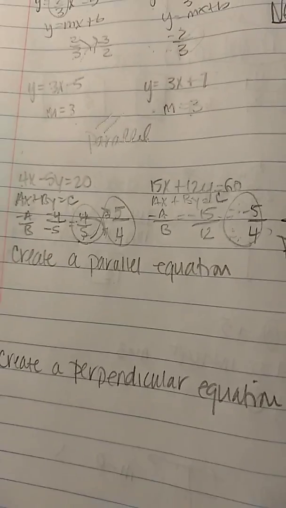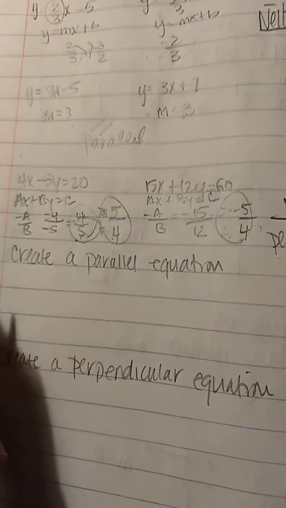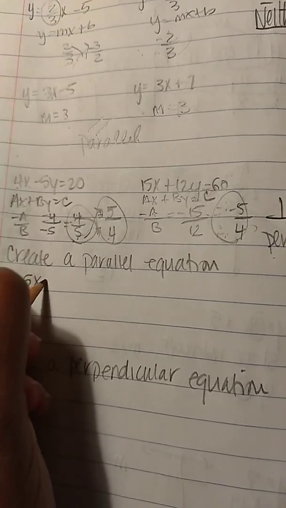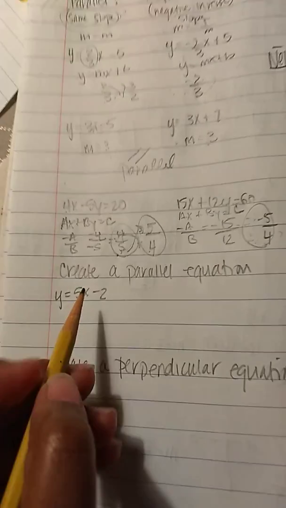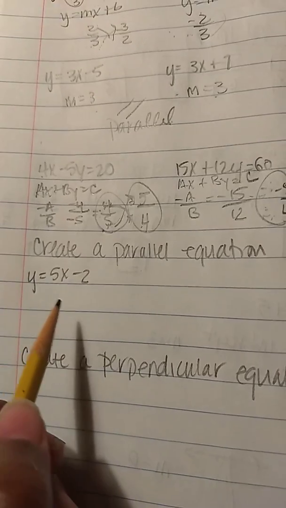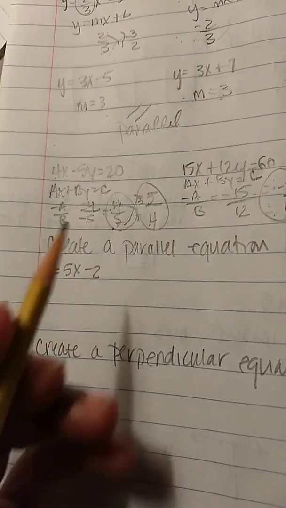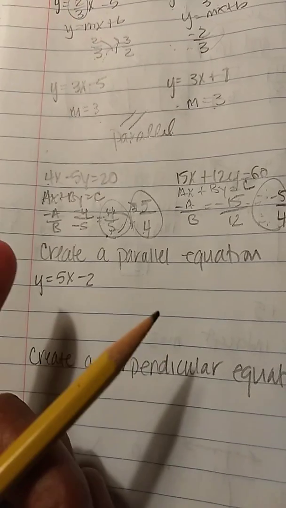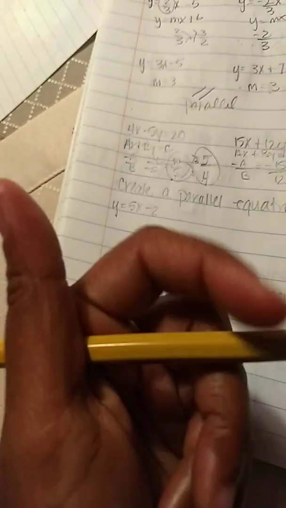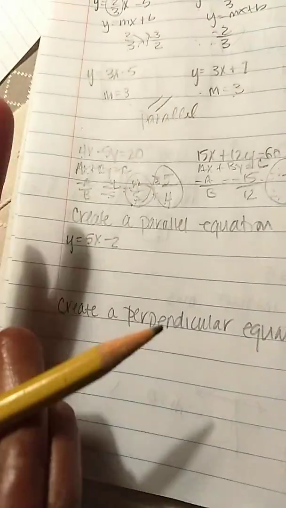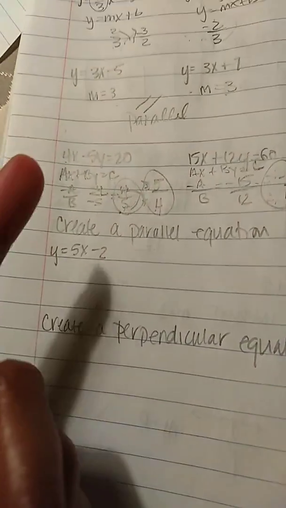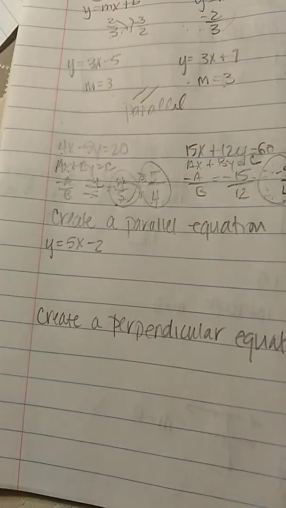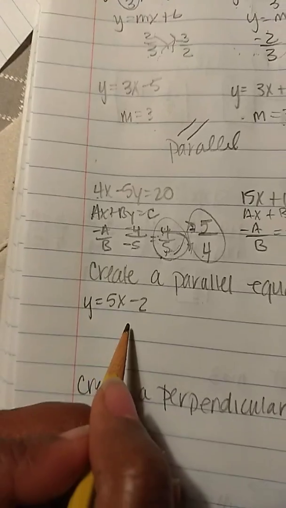All right, so now what if I need to create a parallel equation? So let's say I'm given y equals 5x minus 2, and it says write a parallel equation to this. In order to create an equation, I need a point and a slope, or 2 points. Let's see what I got. They didn't give me anything.